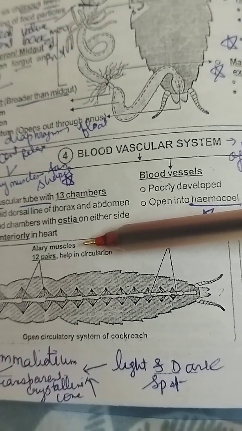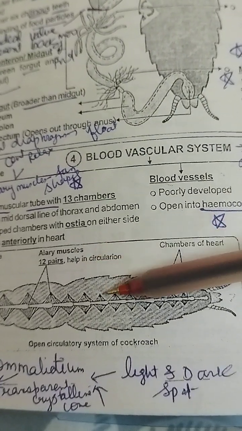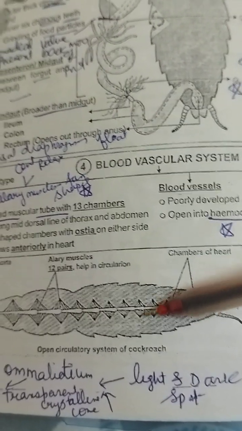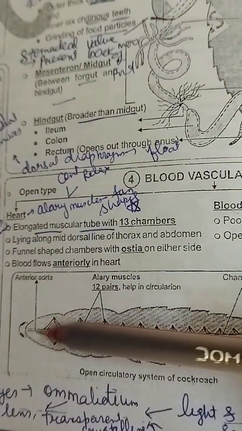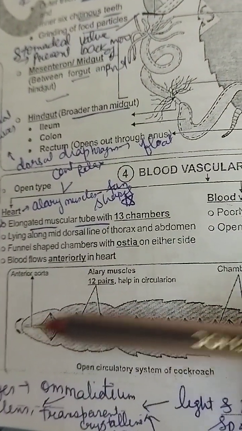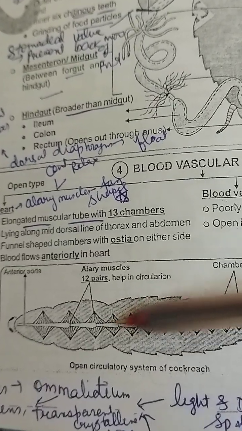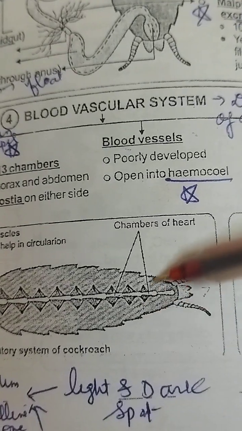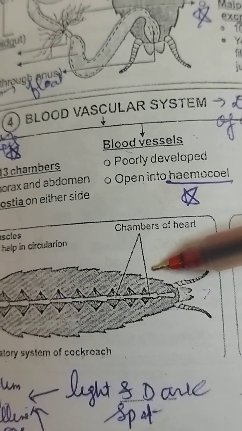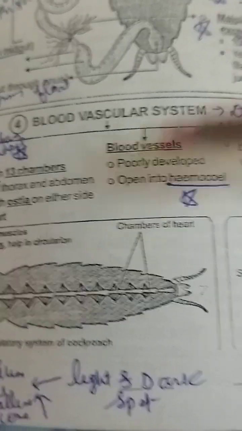How many pairs of alary muscles are there? 12 pairs. What is the function of these alary muscles? They help in the circulation of the blood. So I hope it is clear to everyone. So this is the dorsal or anterior aorta, and these are the alary muscles of 12 pairs. They help in the circulation of blood. And the third one is the chambers of the heart. If we look at the chambers, there are 13 chambers in the heart of the cockroach. So these are known as the chambers of the heart.